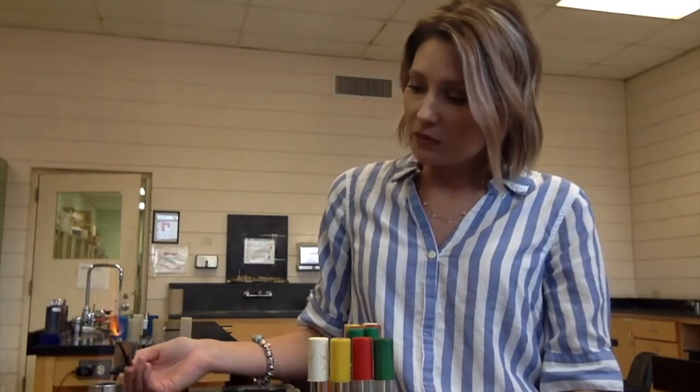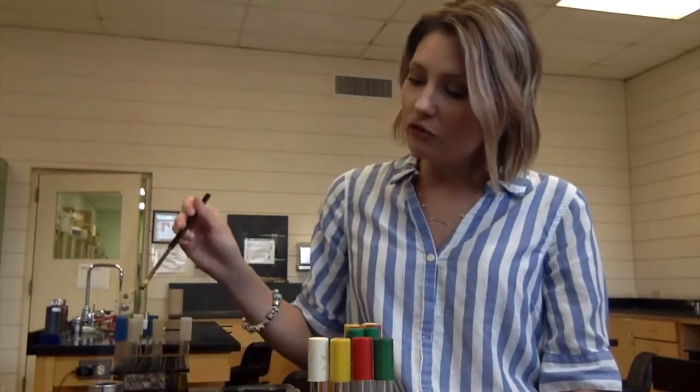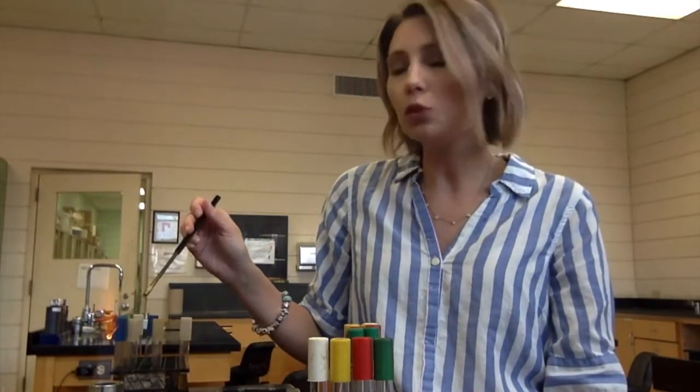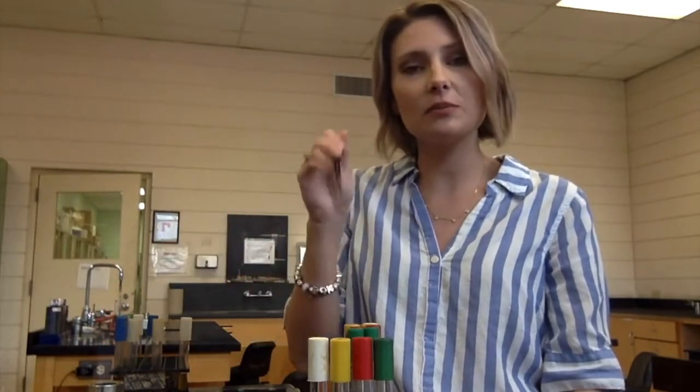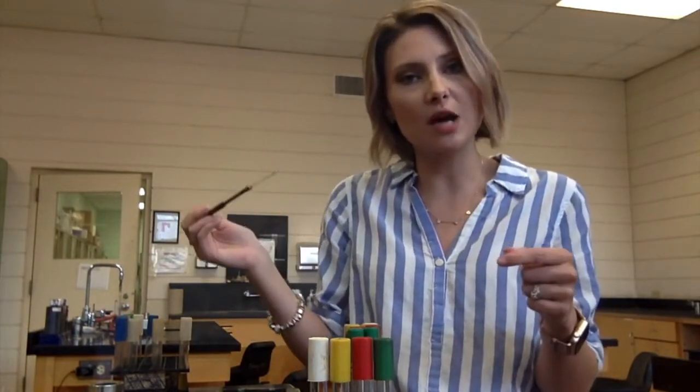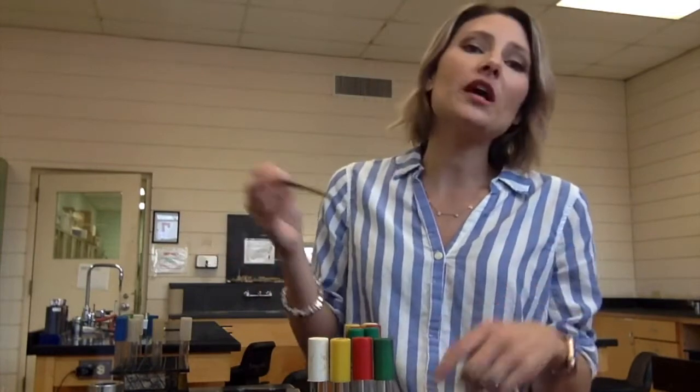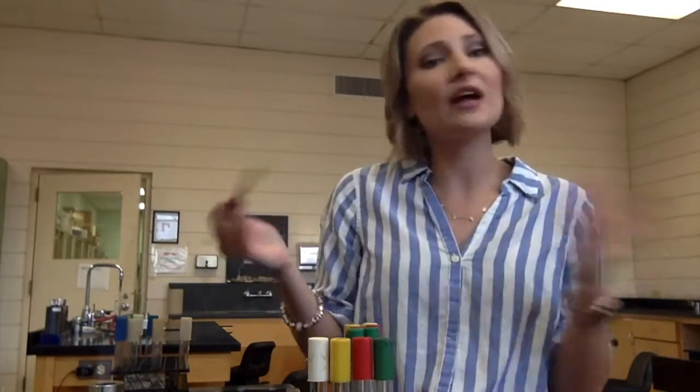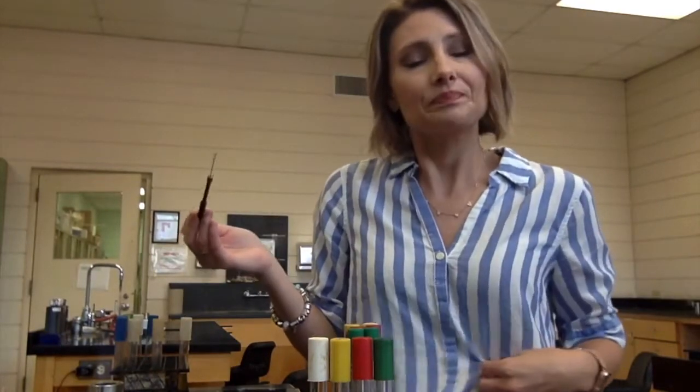Want to make sure that we flame it really good. Now remember, if you remember the MVIX, I only flame my loop once, got my bacteria once, dip, dip, dip, stabbed, and come across the top of the slant for the MVIX. That's because we're testing 4 different things. It doesn't matter if you mix the media or not because you're adding the reagents.